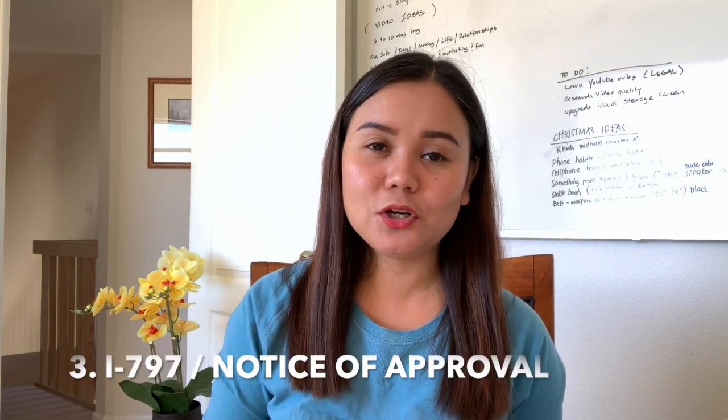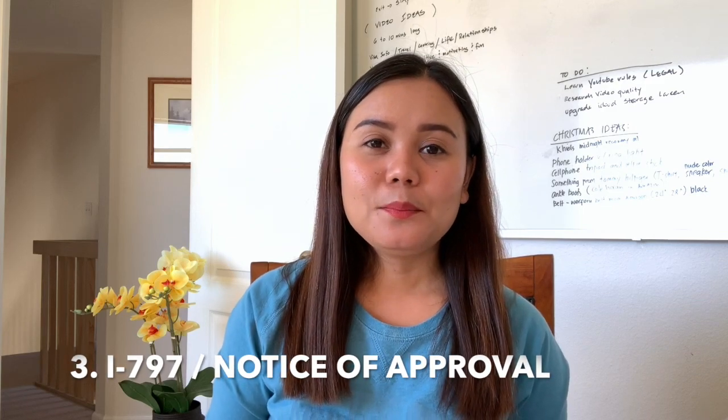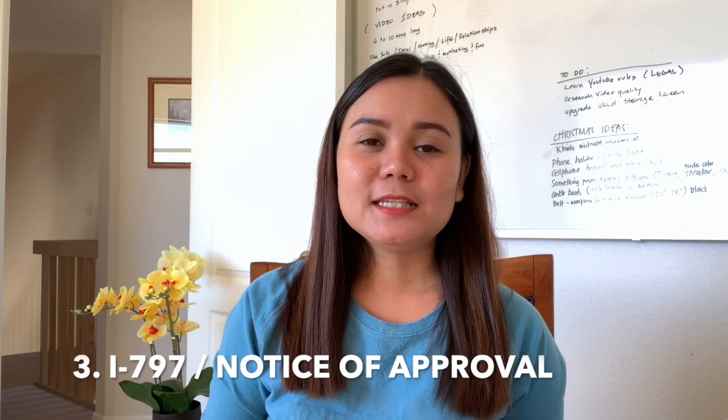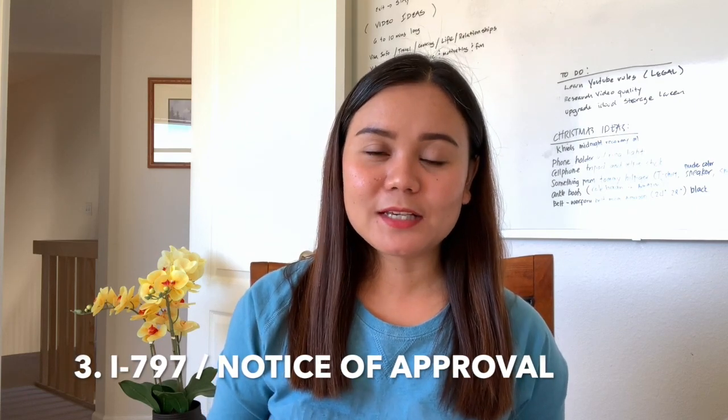But that is not gonna be the end of the world. You just send all the requirements that they are requesting. And if it's good news, then it's gonna be your I-797 or Notice of Approval. But this doesn't mean that your K1 visa is approved. This is an approval that you can go to the next process.